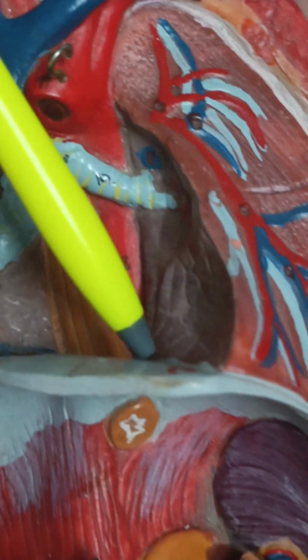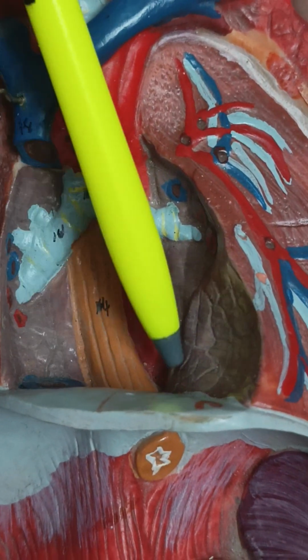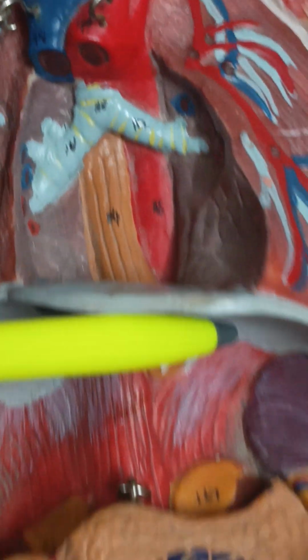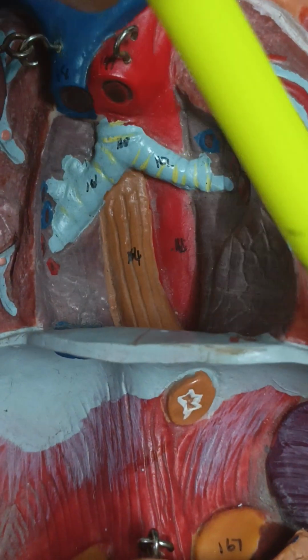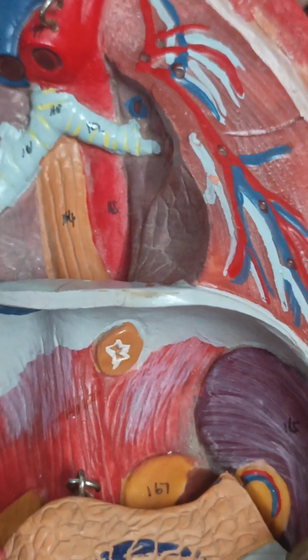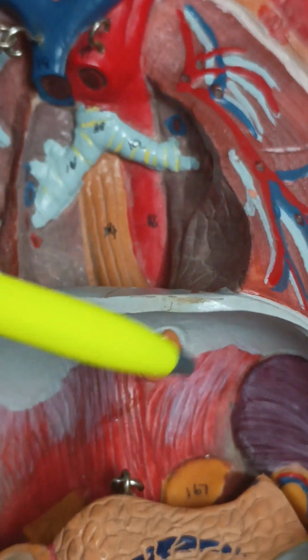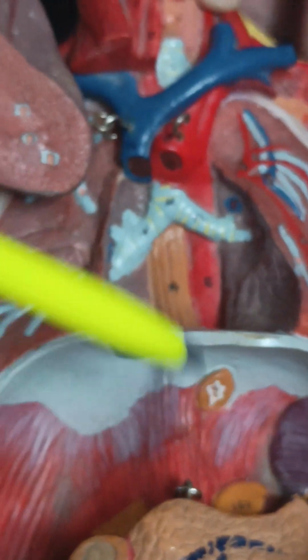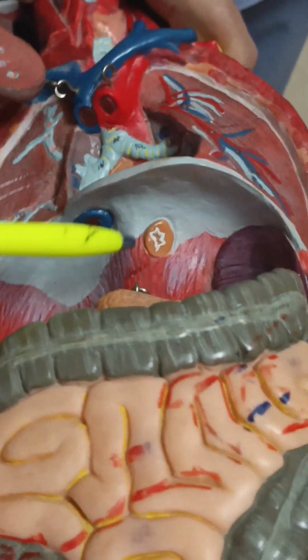At the level of T10, to the left of the midplane, it pierces the diaphragm, level with the 7th costal cartilage, and enters the abdomen.